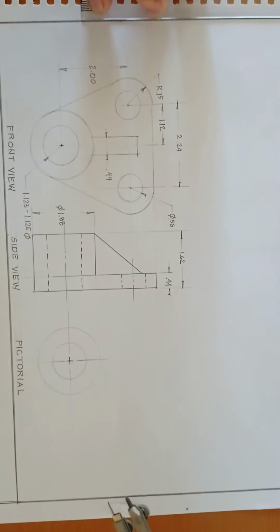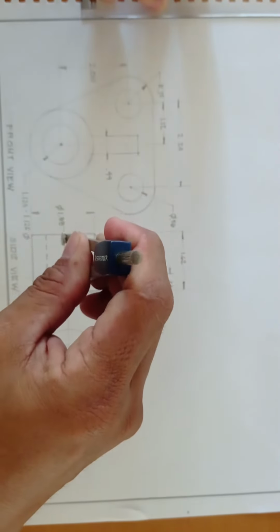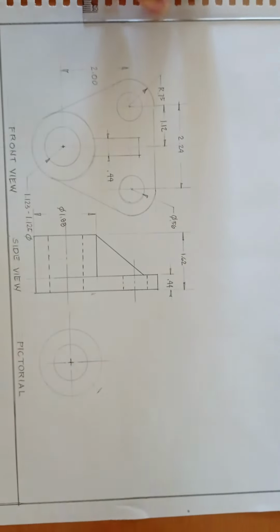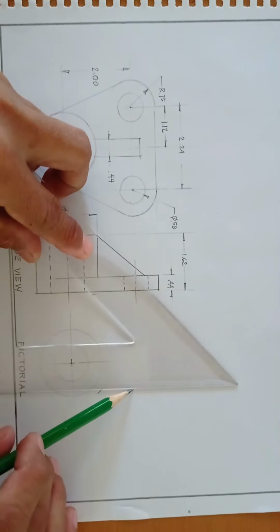Now the second step is to find out the distance from the first layer to the second layer, and then identify it using your compass, and then make a center on the second layer.